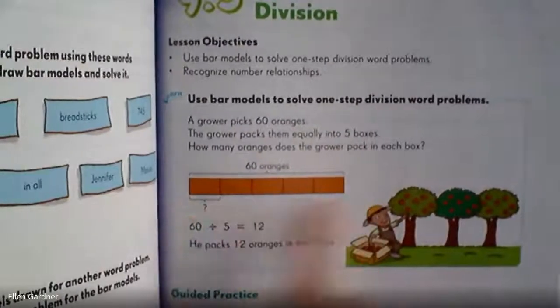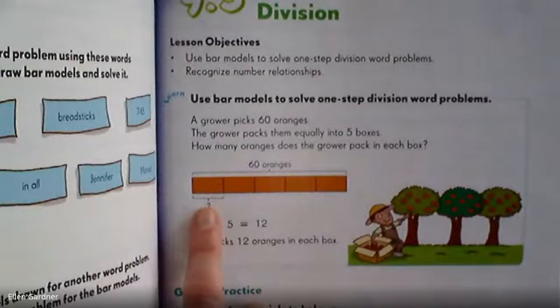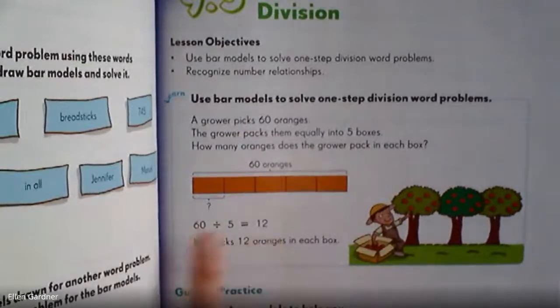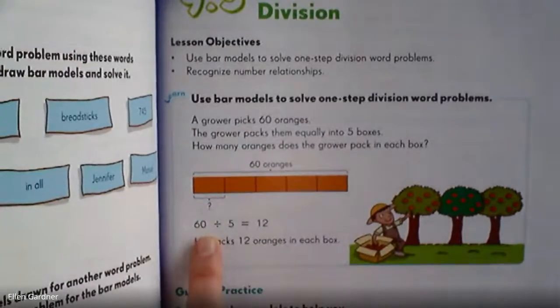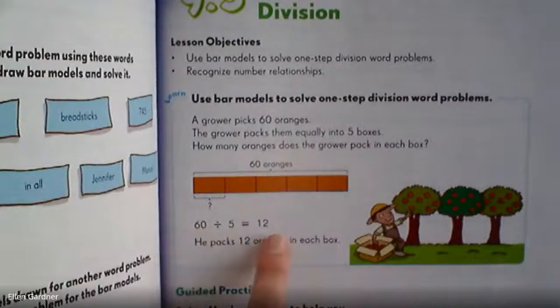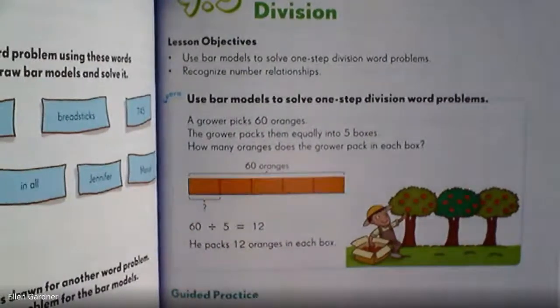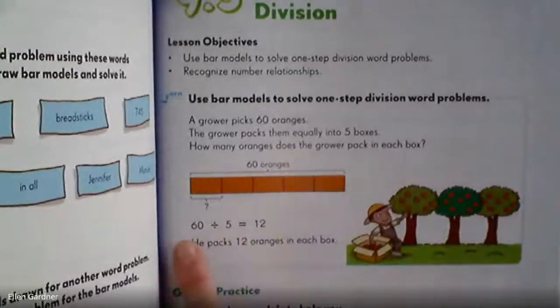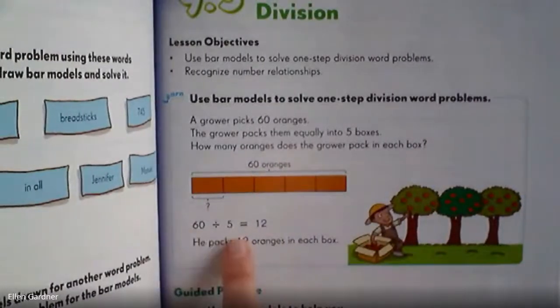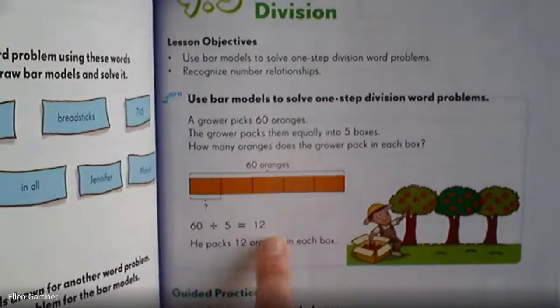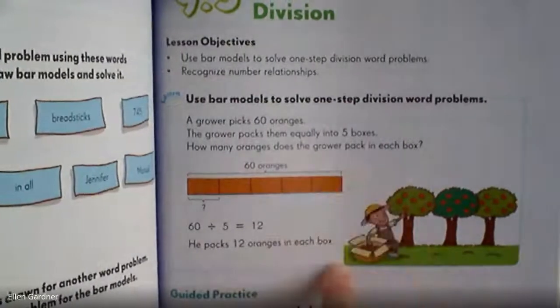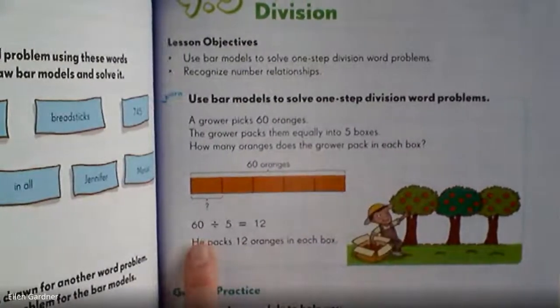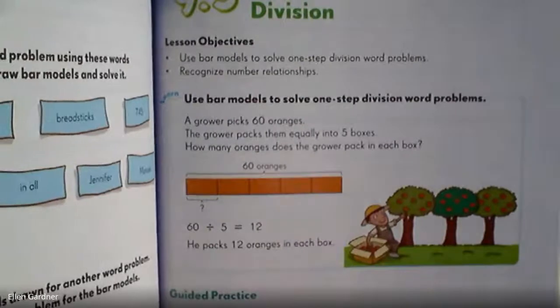We know there are 5 units, and we can figure out that each unit is equal to 12 by dividing 60 into 5 groups, which equals 12. That is one that hopefully you have memorized, because if you know 5 times 12 is 60, then you can solve for 60 divided by 5 equals 12. But if you need to write out in long division form a problem like this, feel free to do that.